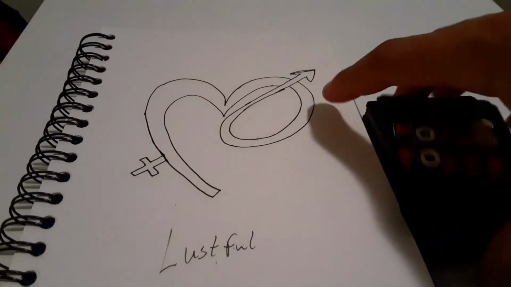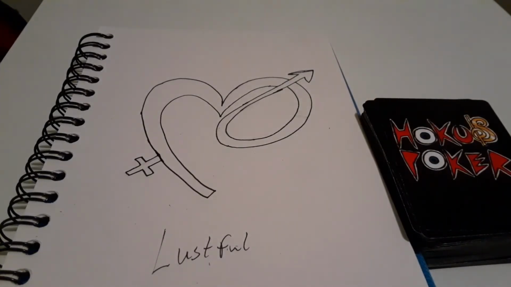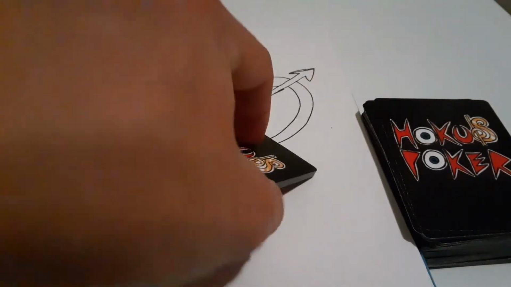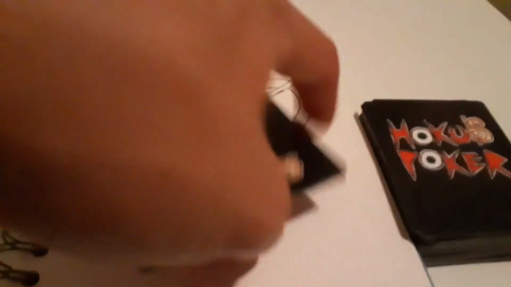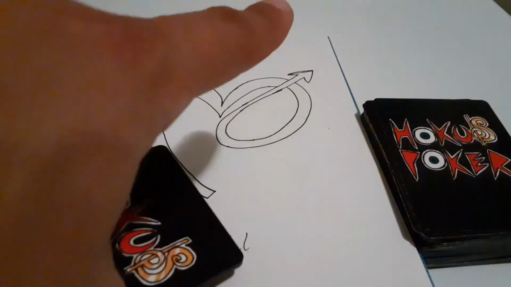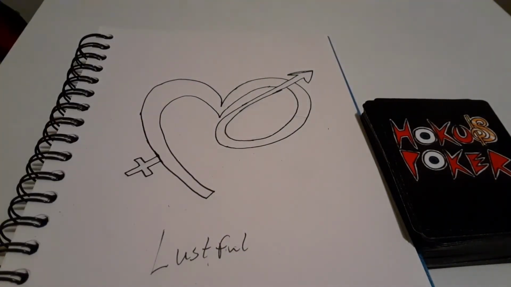Okay, and the final thing I'd like to talk about in this video is the familiar spirit for the sin of lust, and why I picked it. Right now in Hocus Pocus, there's 77 different cards, and there's 11 cards of each sin, and there's 7 sins. And as of this first set, there is only one familiar spirit in each of the sins, so there's a total of 7 familiar spirits. I want familiar spirits to be special cards, so I really wanted each of the familiar spirits to really represent and reflect their sin.